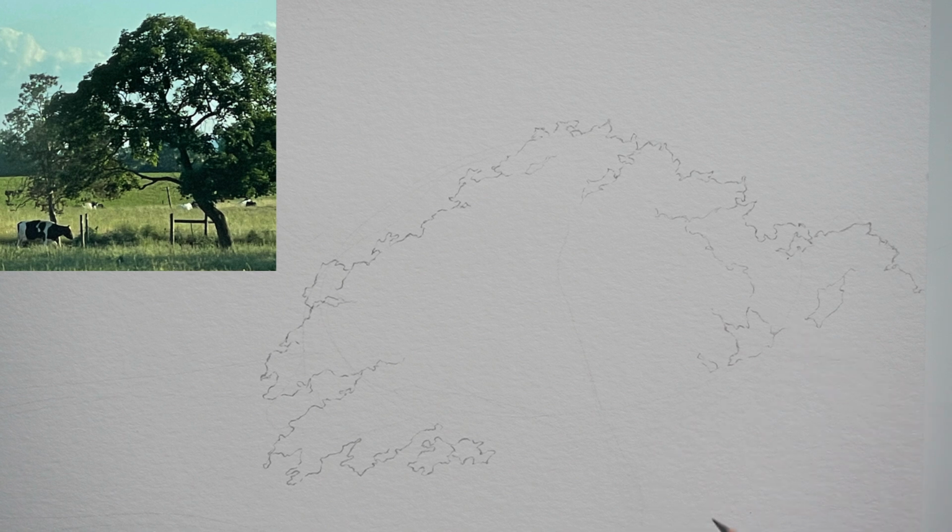I might actually bring down, let's see, we've got some foliage here. So we've got this section that comes off a branch that's kind of funny here.